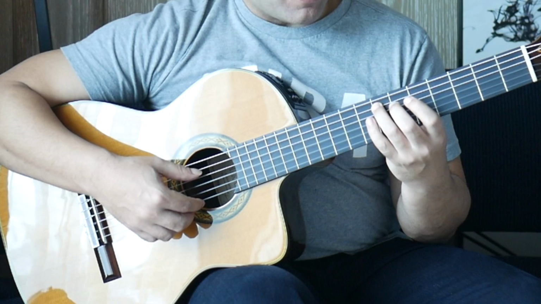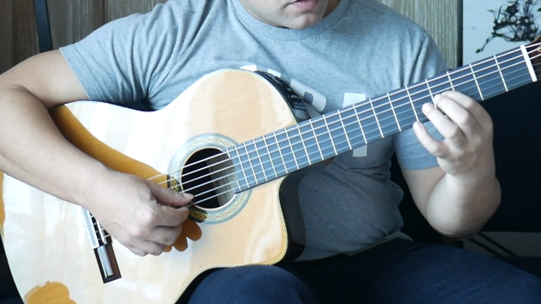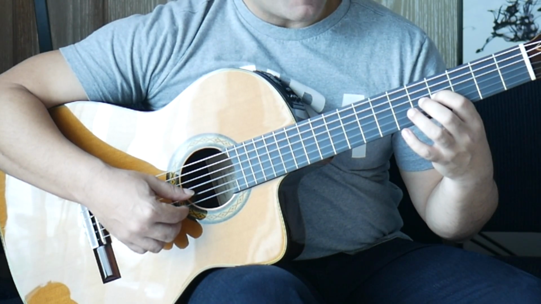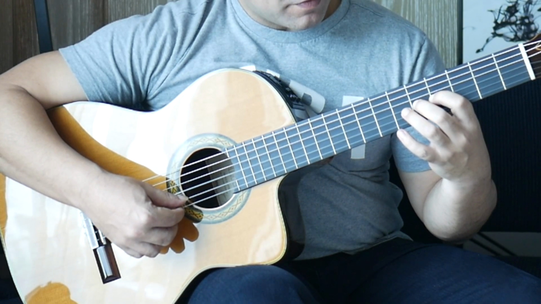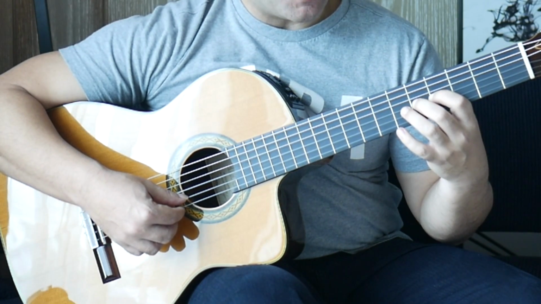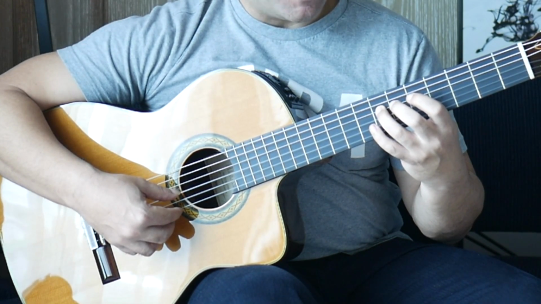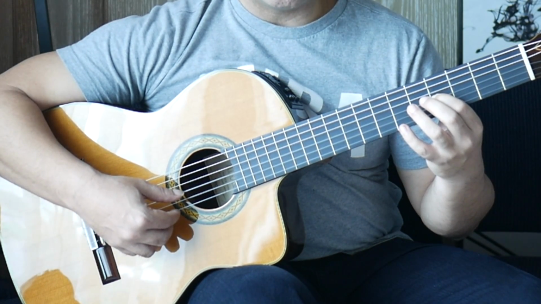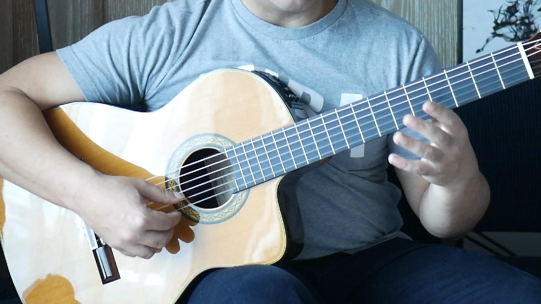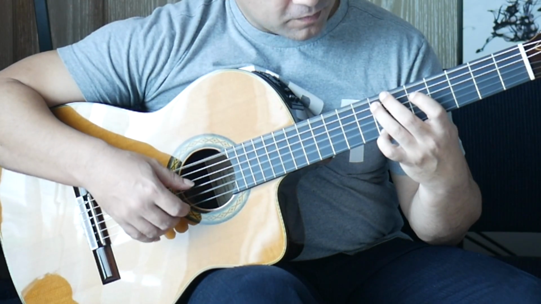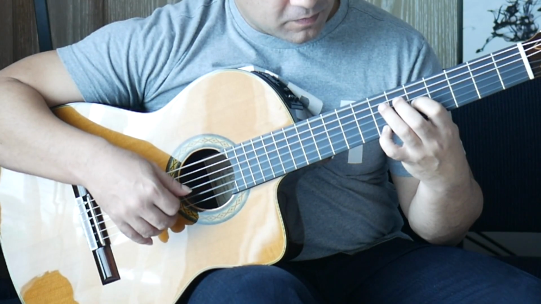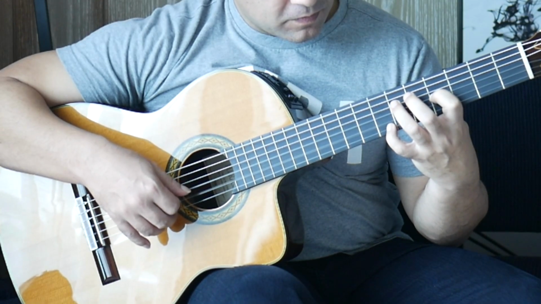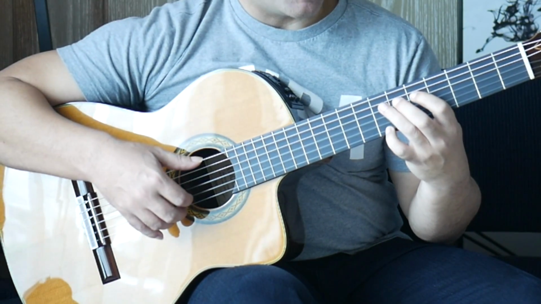First the bass notes, let's say the bass line. So the 7th fret on the A string. Then we have 4th fret on the G string, 5th fret on the G string, 7th fret on the D string, 4th fret on the G string, then open G string. Let me do it again.